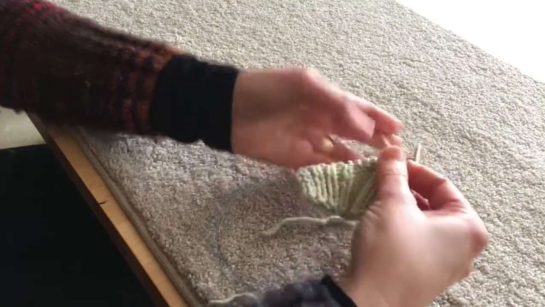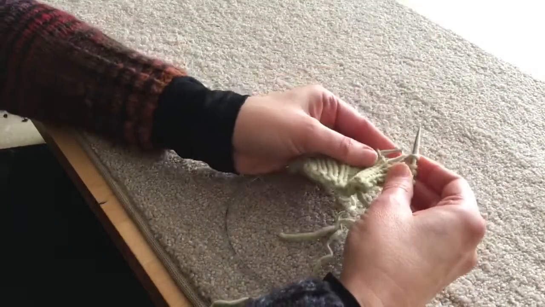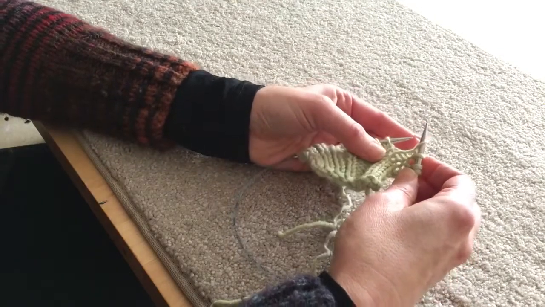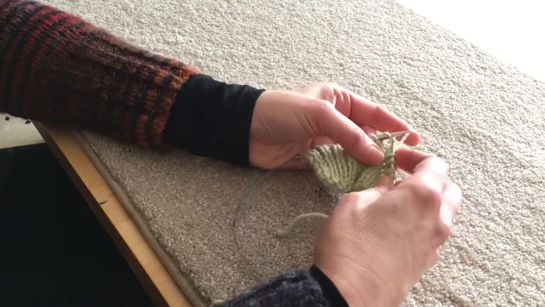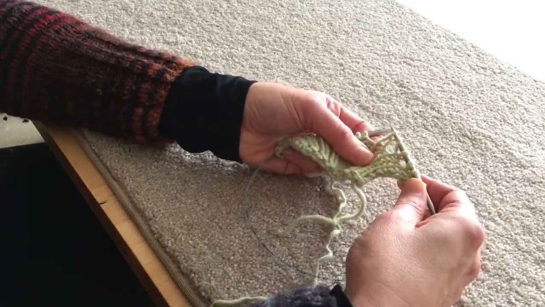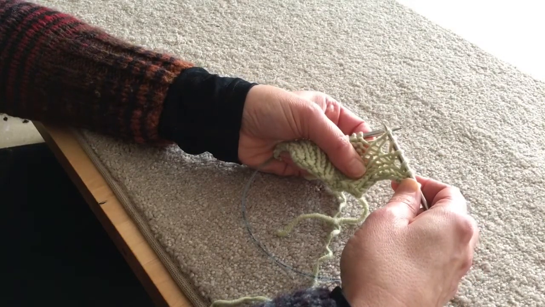If you're yarn left hand, you bring the yarn to the front and let it drape over the needle before you knit the next stitch. So the same thing is happening. It's creating that yarn over draped around the needle.